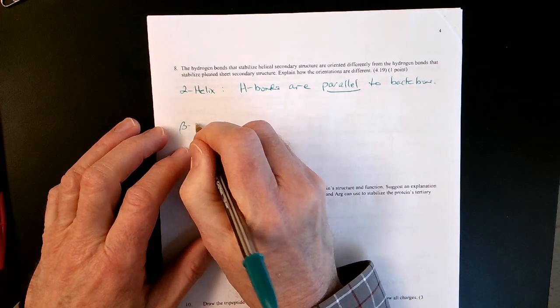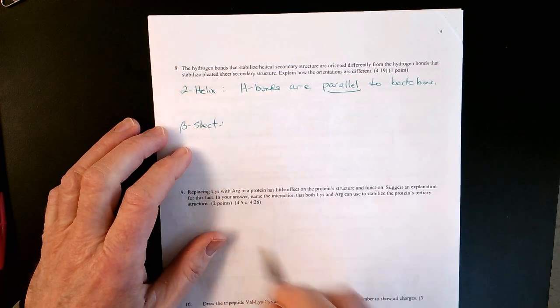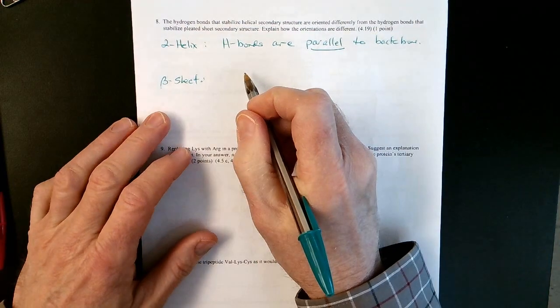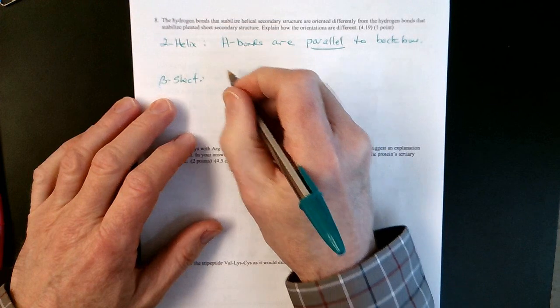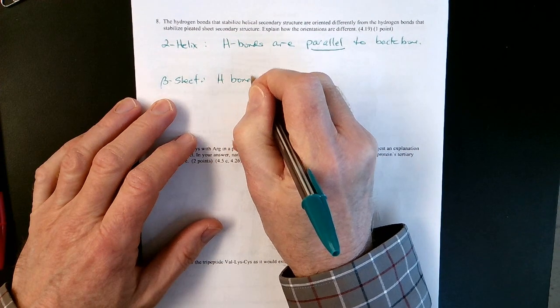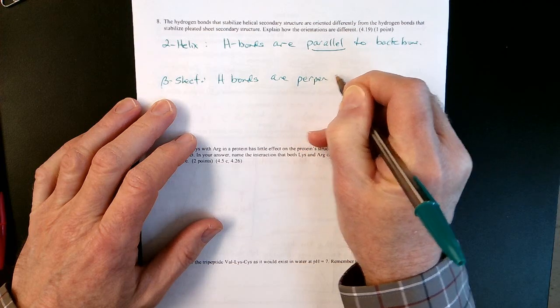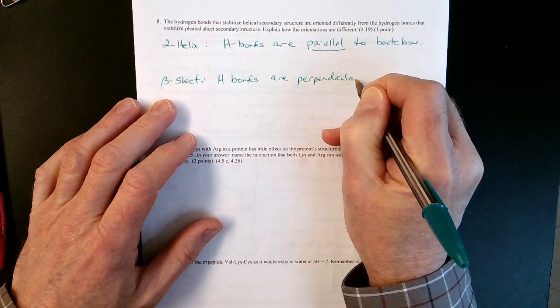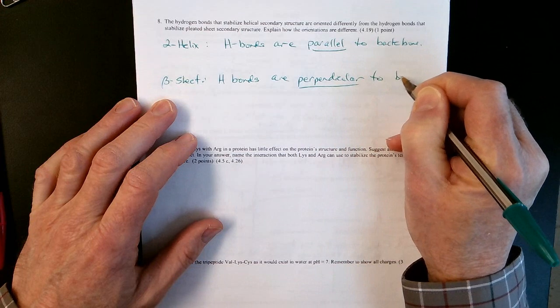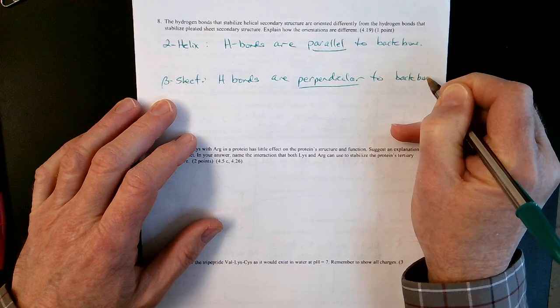And in a beta sheet, it's the opposite, it's perpendicular. All right, some version of that statement.